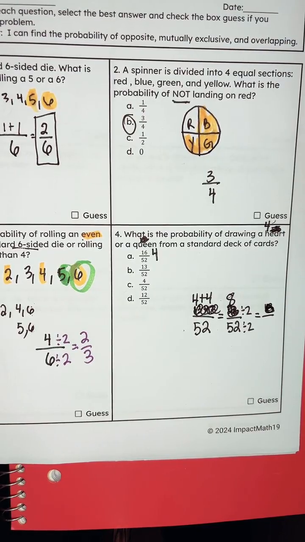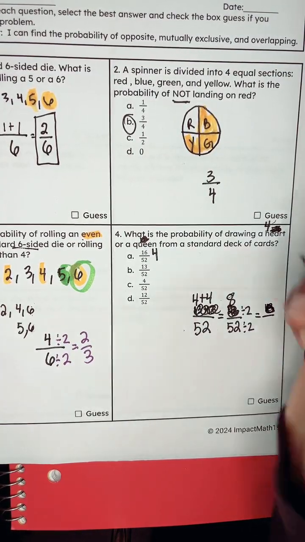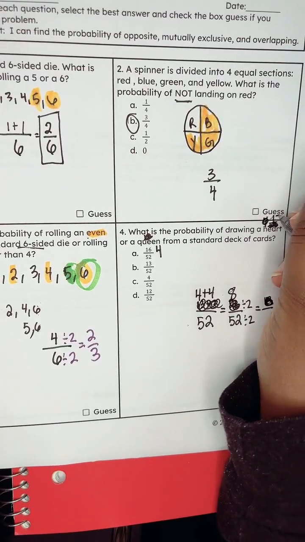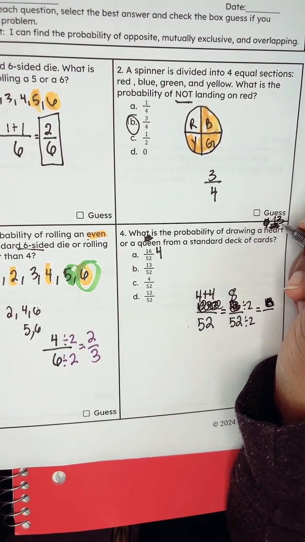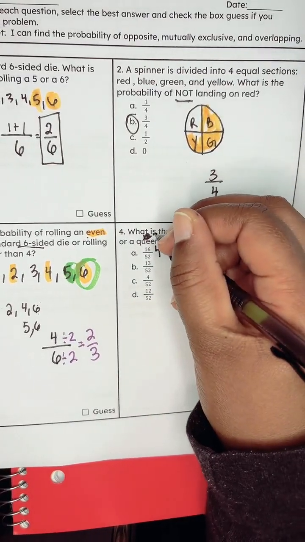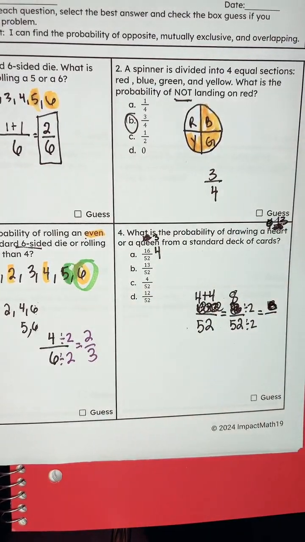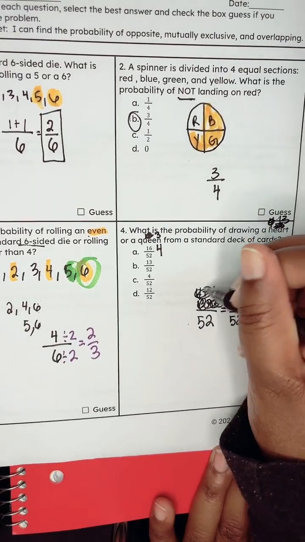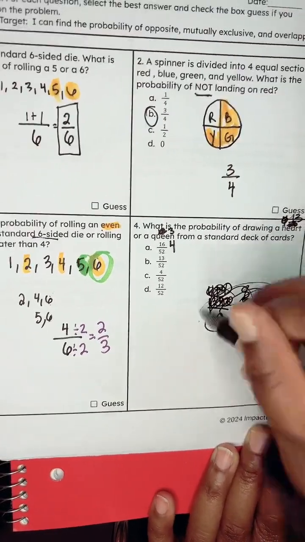Impact Math: there are 13 hearts plus the other 3 queens. Thank you, Tony. You are saving me. No, 13 plus 3. Wait, so why am I tripping right now? So there are 13 hearts. Okay, so 13 hearts. And then why are we doing 3 queens? It's like I'm losing it right now. Oh, I just jacked this all the way up. Okay, we're going to start over.